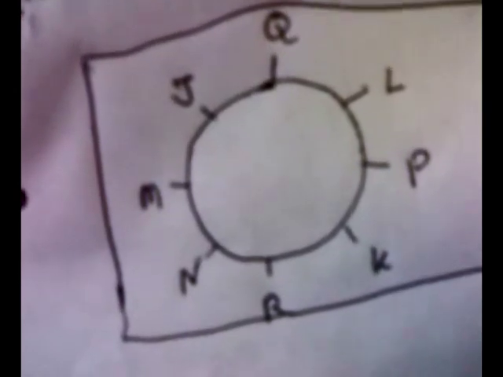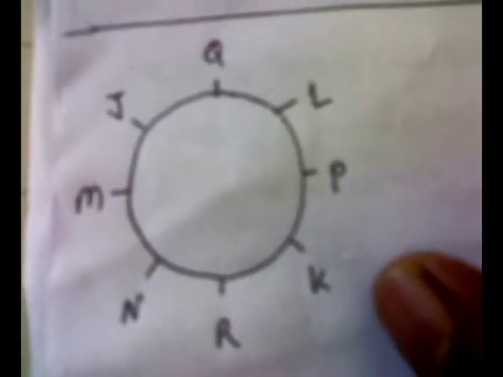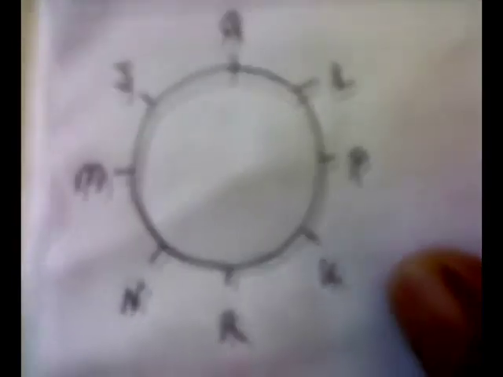Right, now based upon this sitting arrangement, we will solve our different questions. Okay, now we got our final circular arrangement, and based upon this arrangement we will solve the 4 questions.